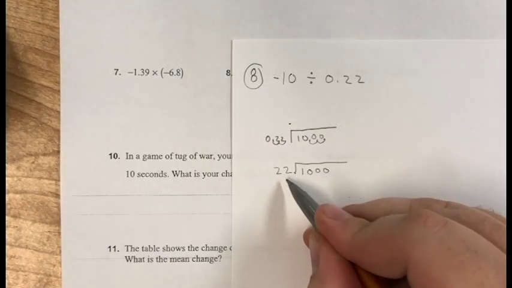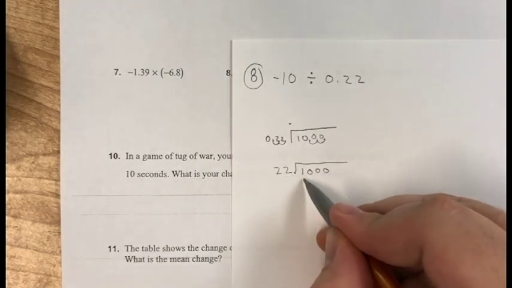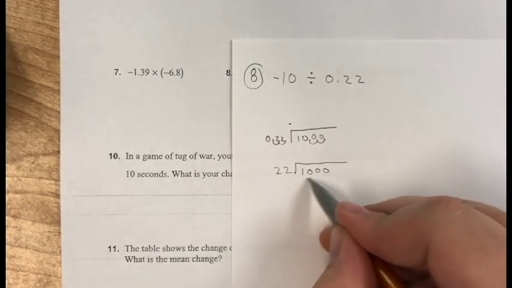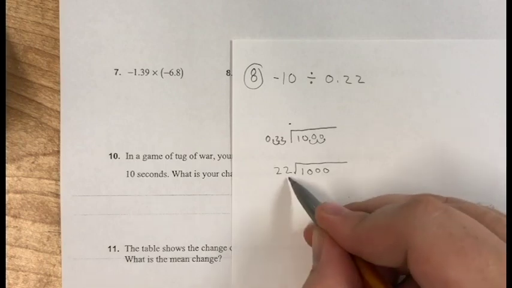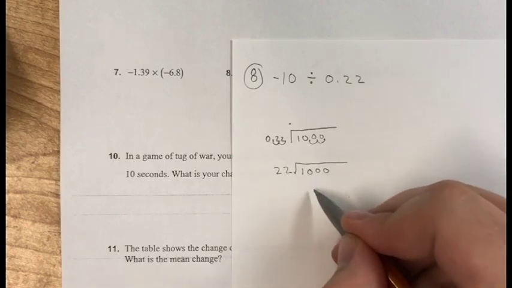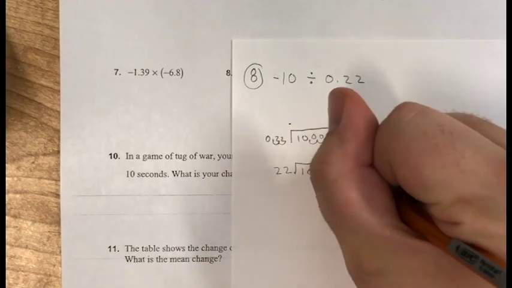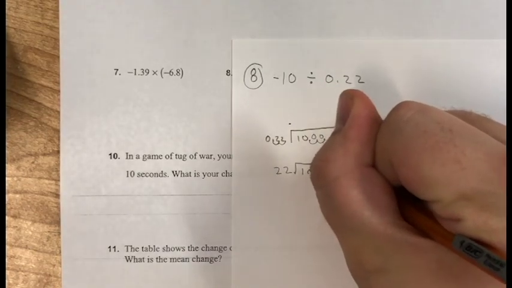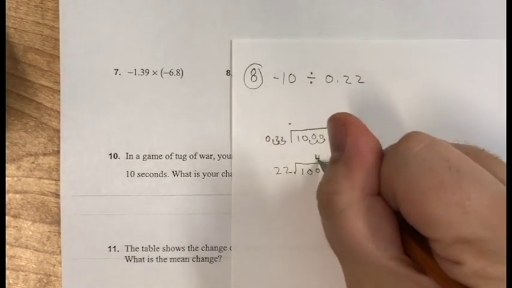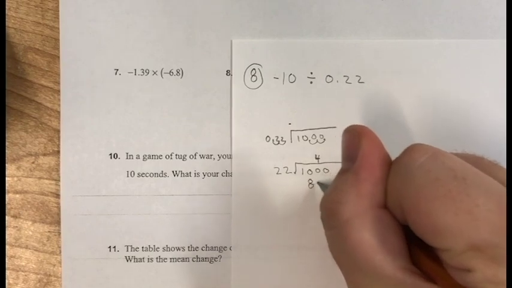All right, so 22 cannot go into 1, 22 cannot go into 10, but 22 can go into 100, and it can go into 100 4 times, okay? So 4 times 22 is 88.